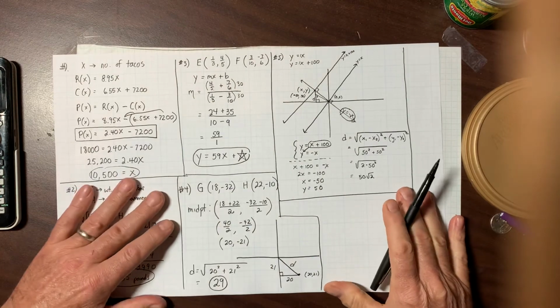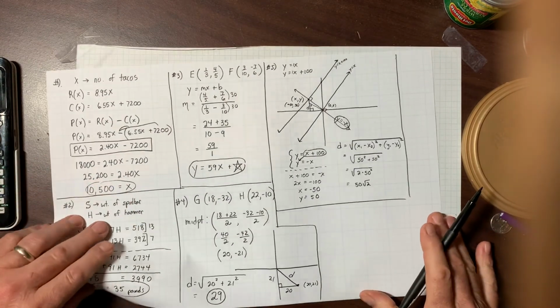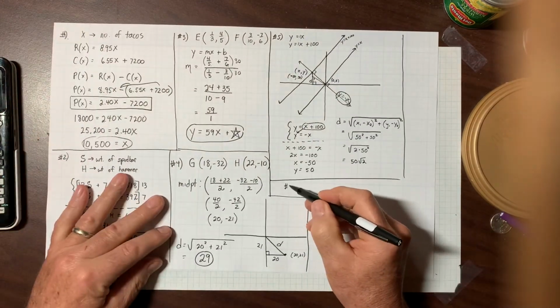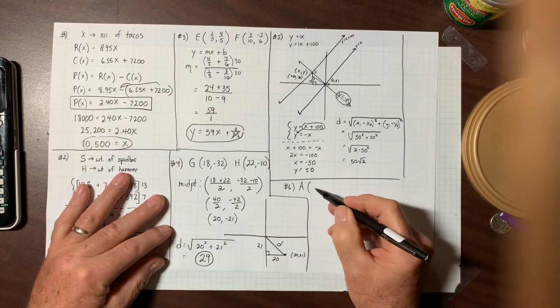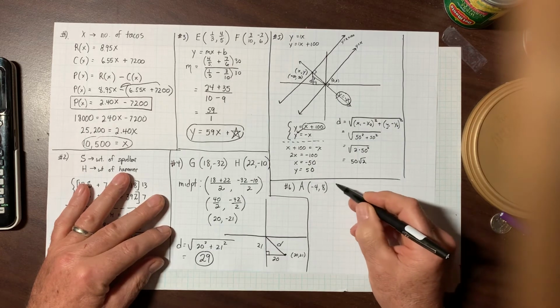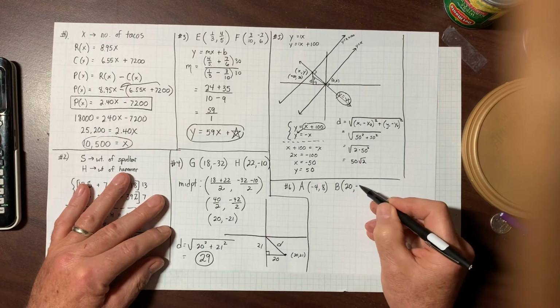Let's see what's in store with number 6. Problem number 6 gives us 2 points again. It gives us a point A with coordinates -4, 8. And it gives us a point B with coordinates 20, -2.